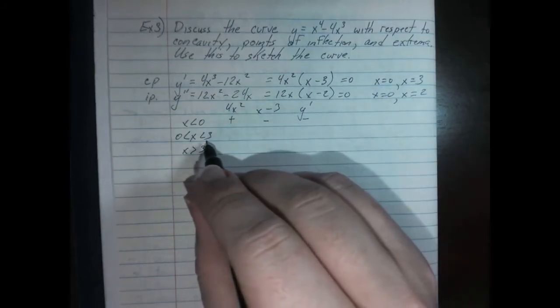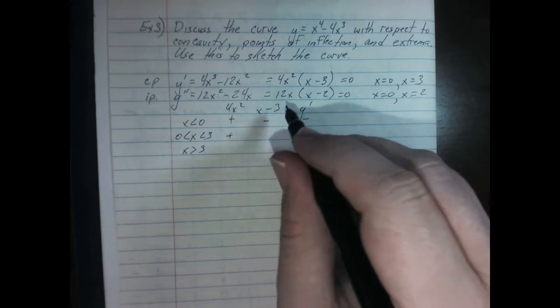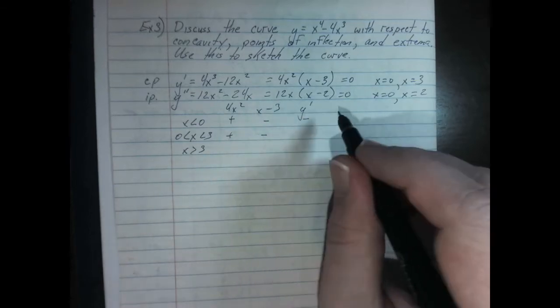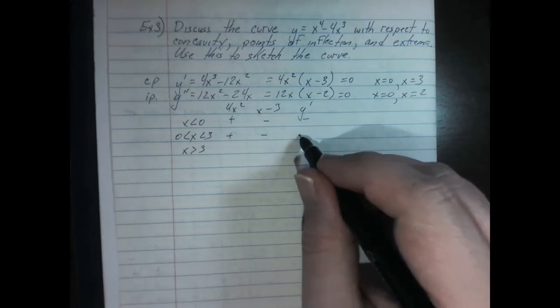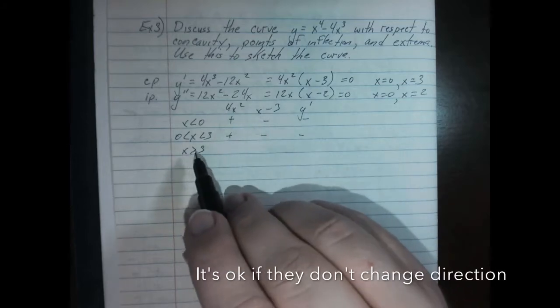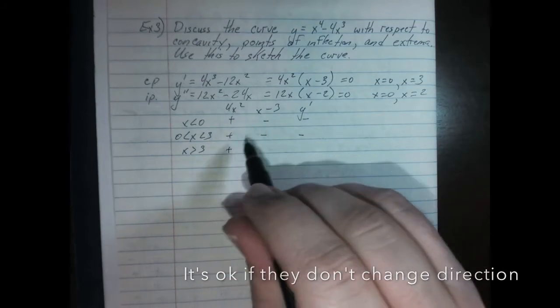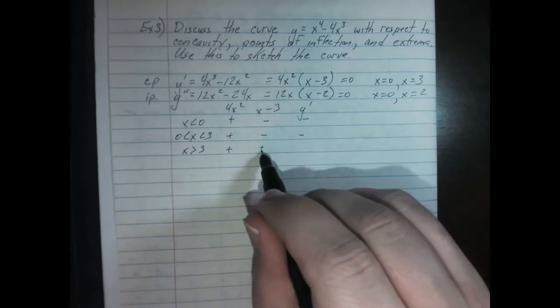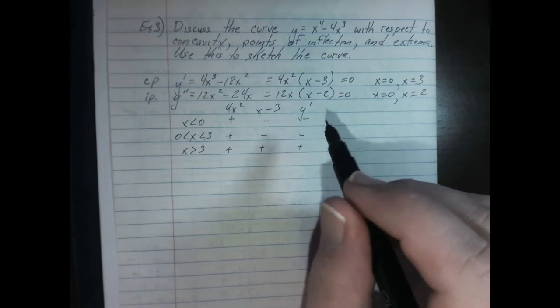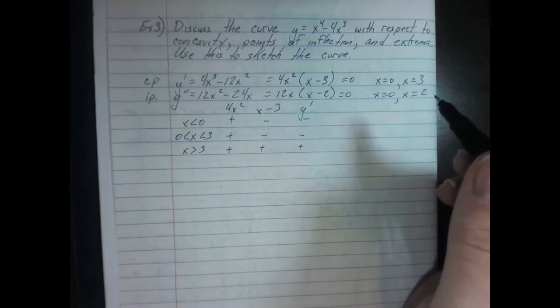Let's pick 1. Well, that's going to be positive. 1 minus that is going to be negative. And then that's going to be negative. Let's pick 4. That's going to be positive. So positive.